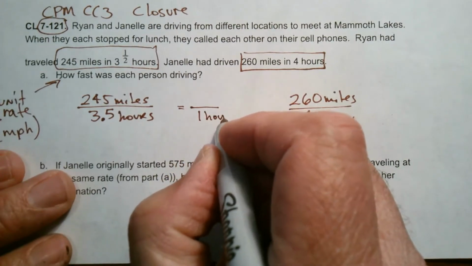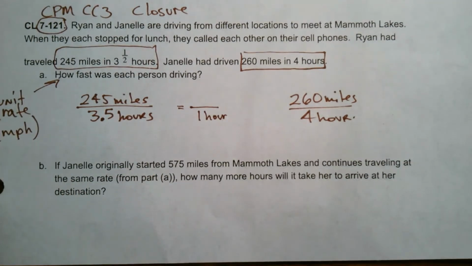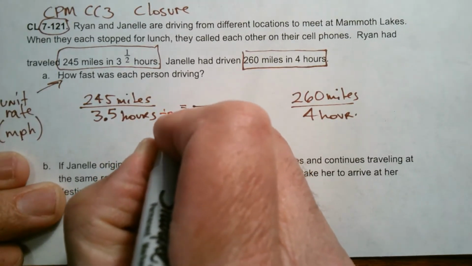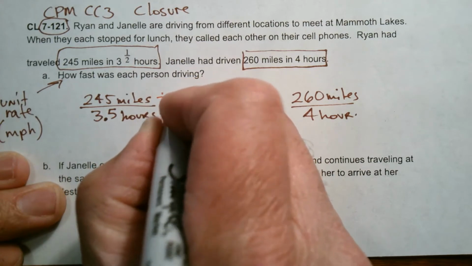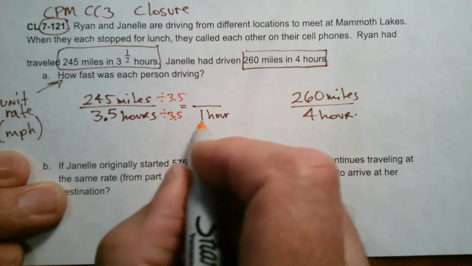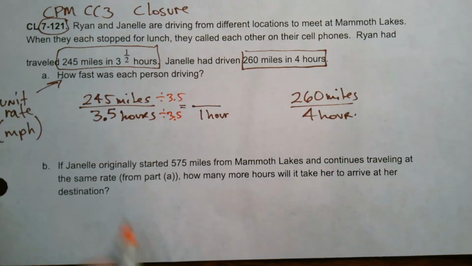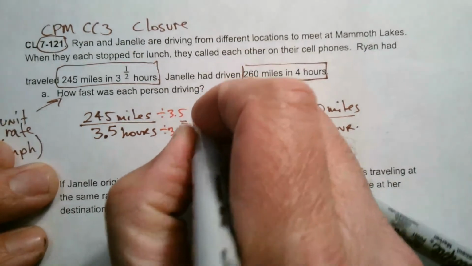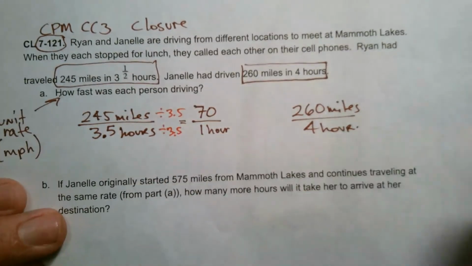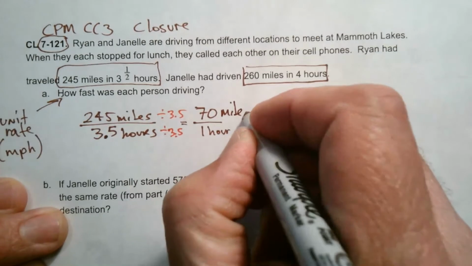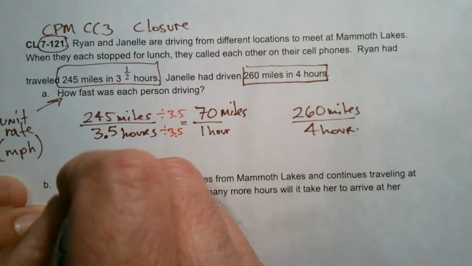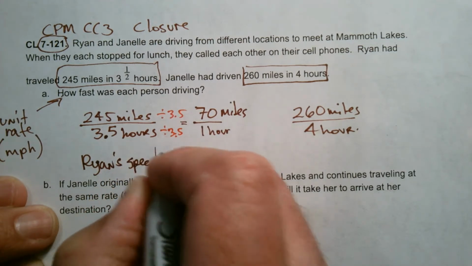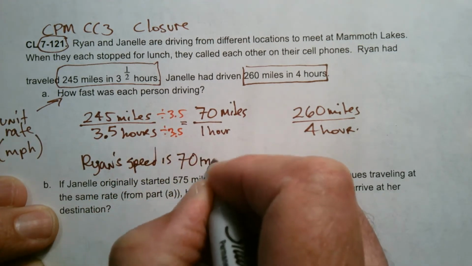I need 1 hour. So to do that, I'm going to divide top and bottom by the same number. I divide by this 3.5 over 3.5, the giant 1 here. So 3.5 divided by 3.5 is 1. And if I take 245 and divide it by 3.5, I should get 70 when you do the division. So that means I have 70 miles for every 1 hour. So for Ryan, Ryan's speed is 70 miles per hour.